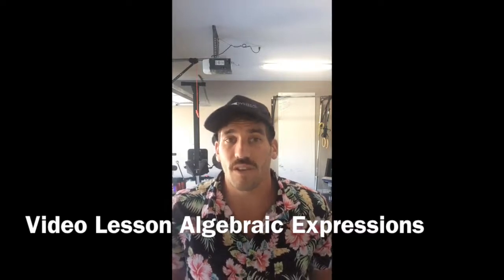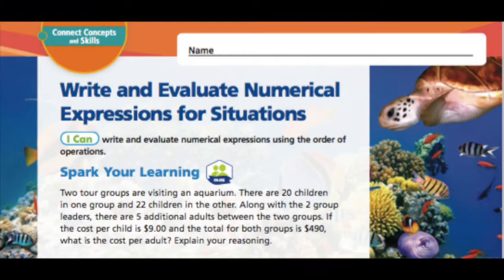I want to start this week's lesson by looking at the Spark Your Learning page of your packet. You'll know that you're on the correct page if you see a sea turtle in the top right corner. As you see from the title, today we're talking about how to write and evaluate numerical expressions for situations. By the end of today, you should be able to write and evaluate numerical expressions using the order of operations.